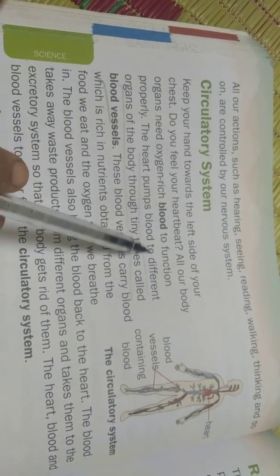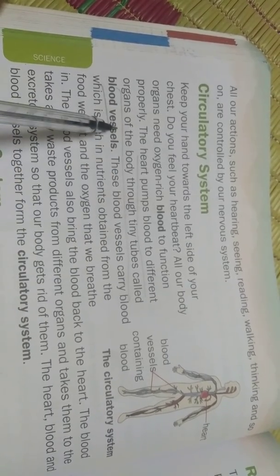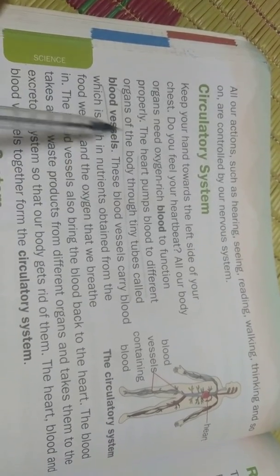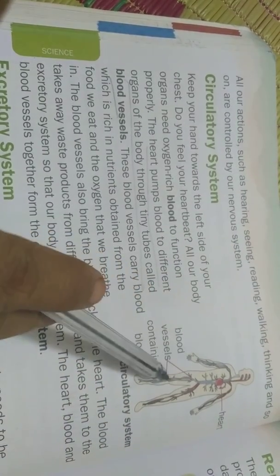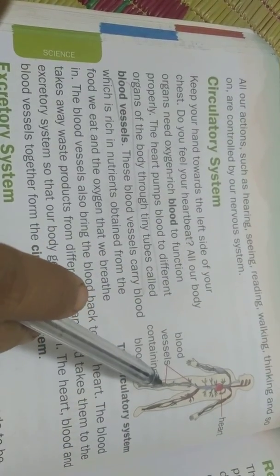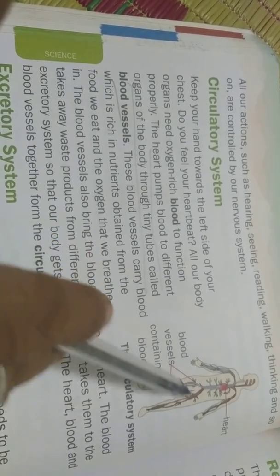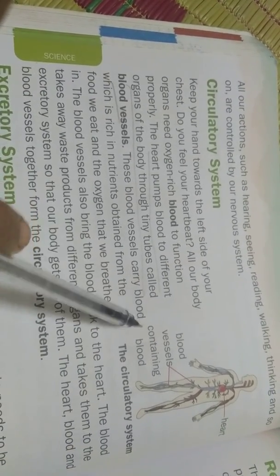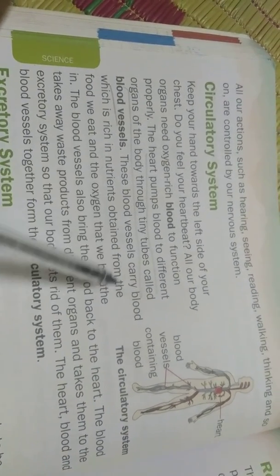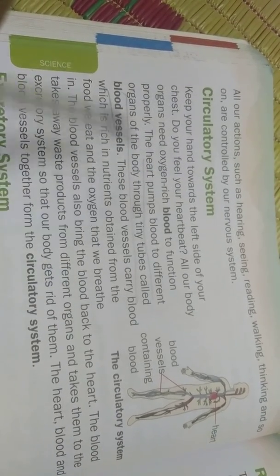The heart pumps blood to different organs of the body through tiny tubes called blood vessels. These blood vessels carry blood which is rich in nutrients obtained from the food we eat and oxygen that we breathe in.